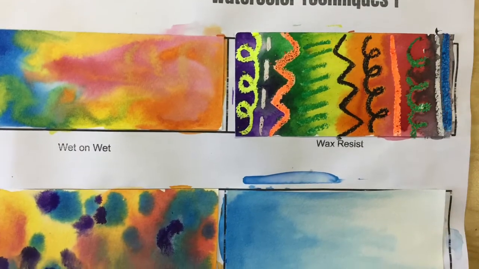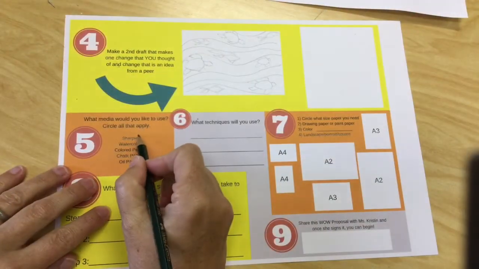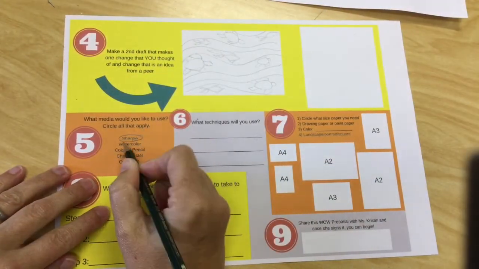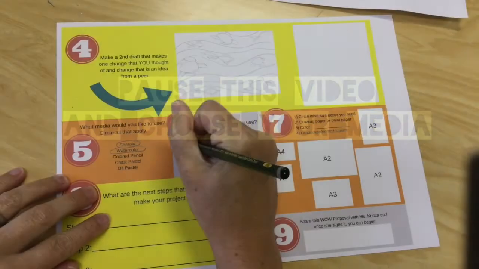And I'm looking at the watercolor techniques sheet in my sketchbook as well. Once you have a good idea of what you want to do, circle them on your page. Just like I'm doing right here, I chose Sharpie and watercolor. Pause this video and choose your media in step 5.